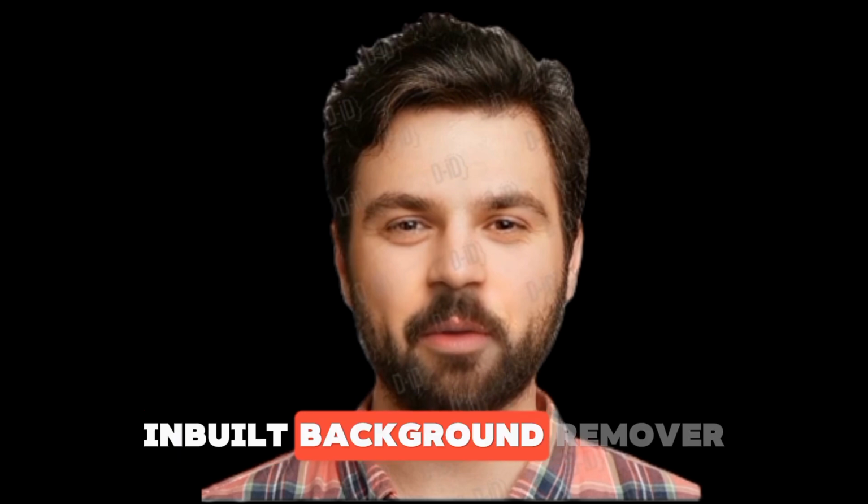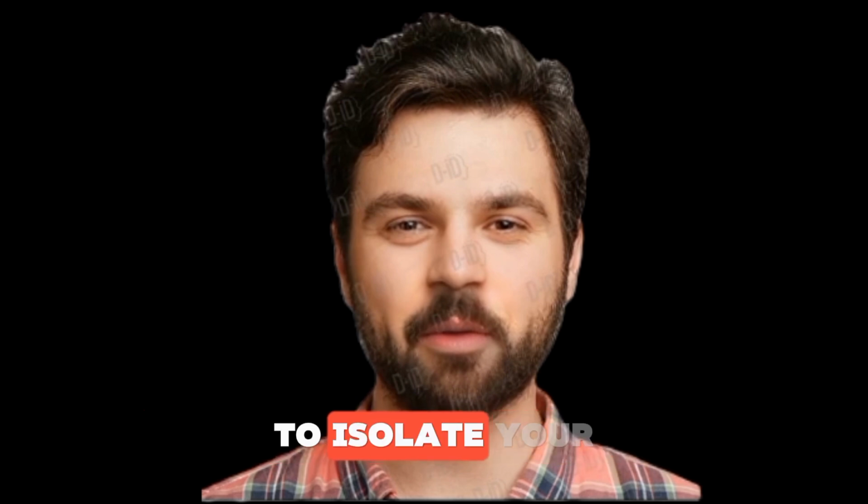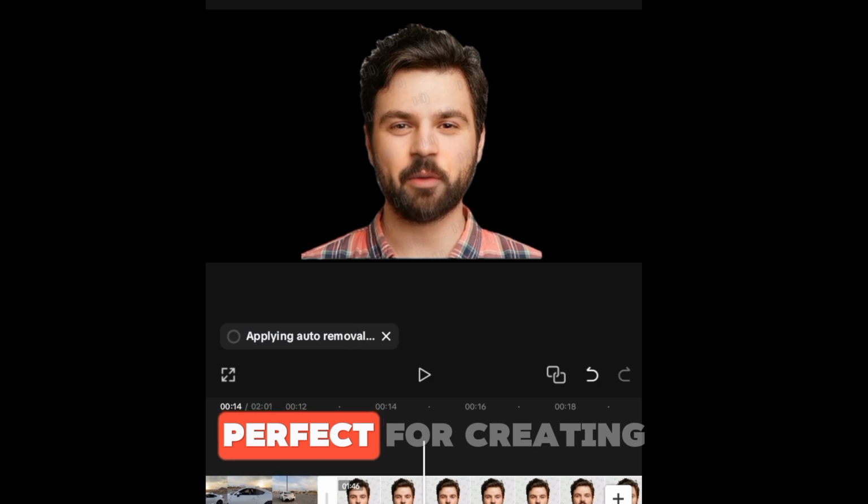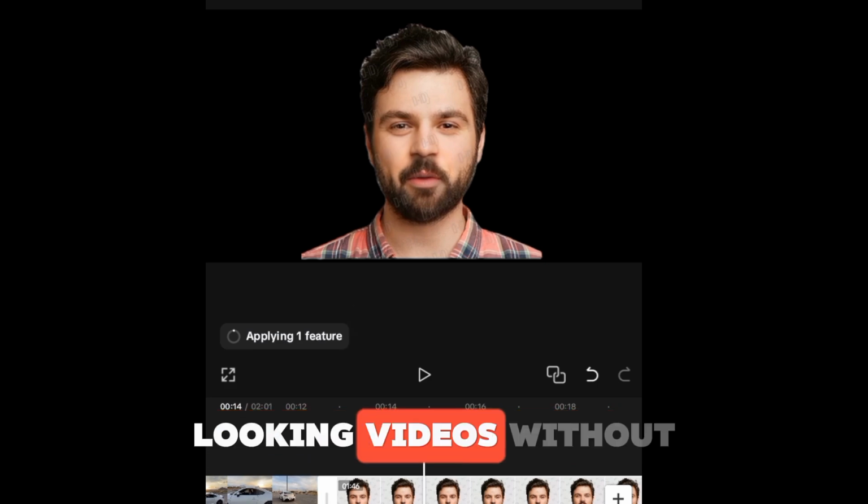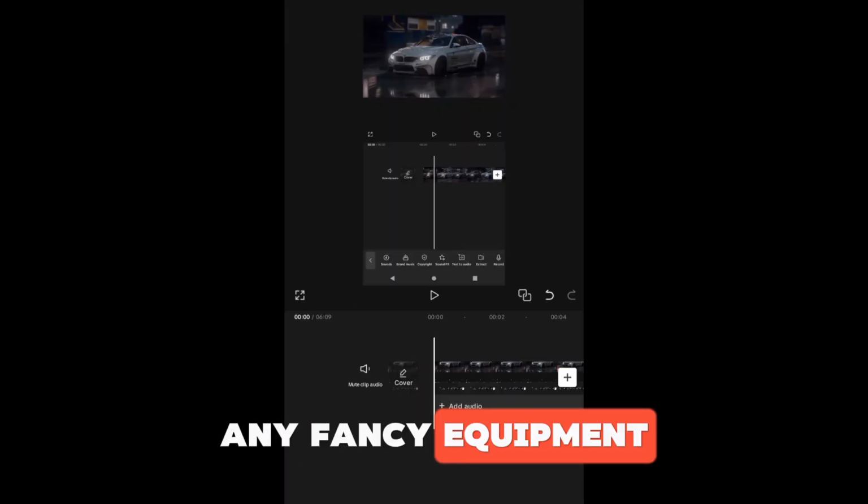Tip number 4. Background remover. No green screen? No problem. CapCut has an inbuilt background remover that allows you to isolate your subject instantly. Tap on your clip, select Remove Background, and watch the magic happen. Perfect for creating professional-looking videos without any fancy equipment.